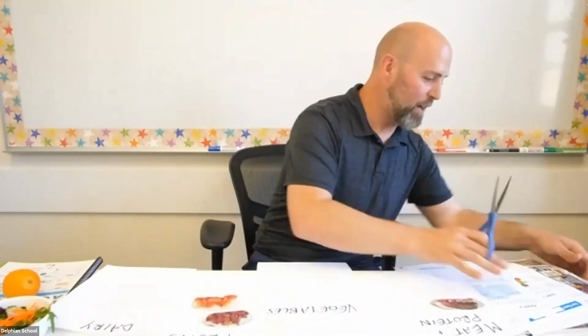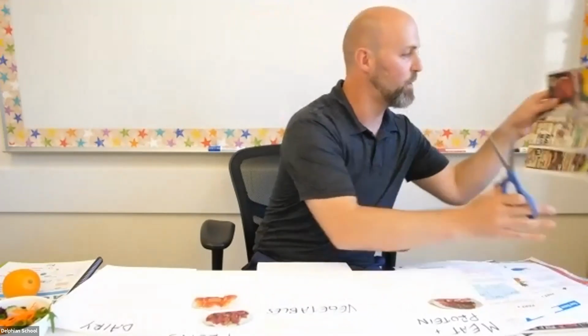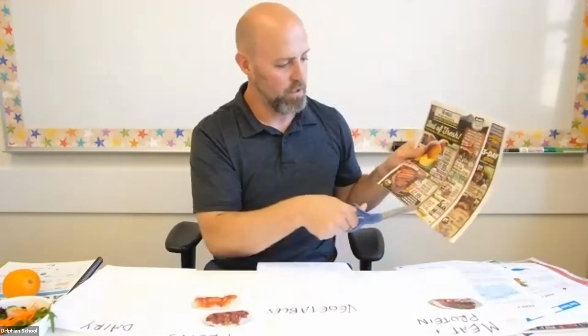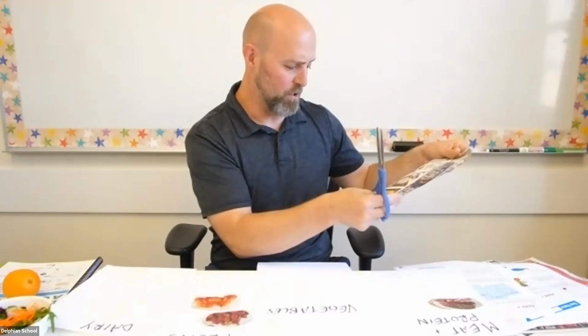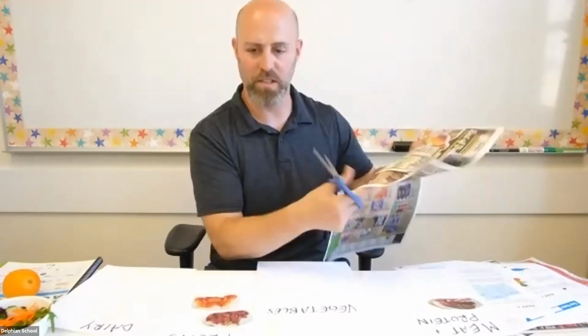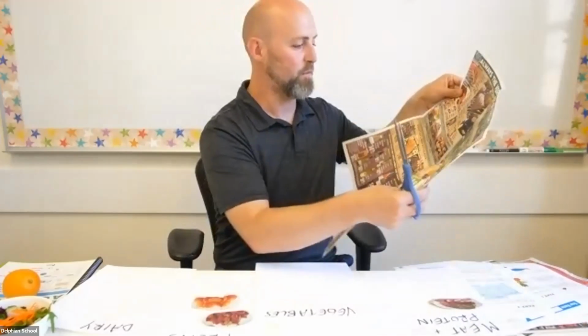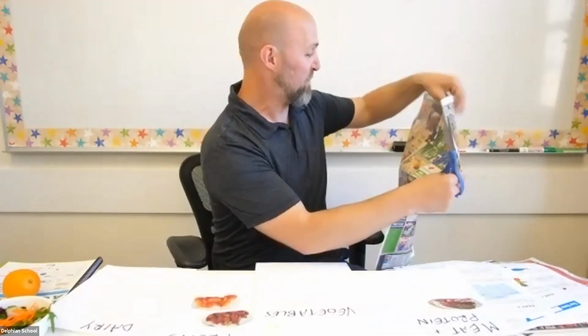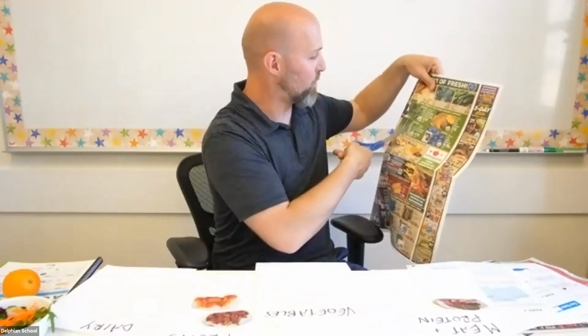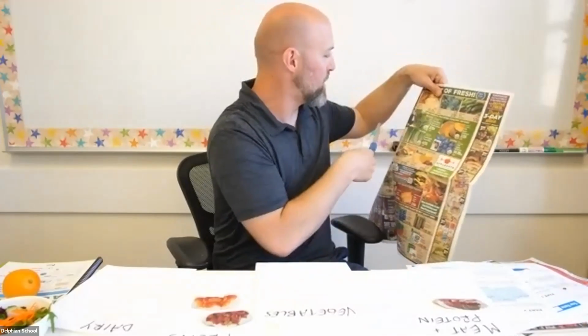Now, let's look at the next one here. Let's see, we've got, ooh, look at this. We have some ribs. That would be some meat. But we need some vegetables. Let's see if we can find some vegetables in here. Oh, here we go. Here's some vegetables. It looks like we have some lettuce, some green onions, some cucumbers. So let's get some of these.